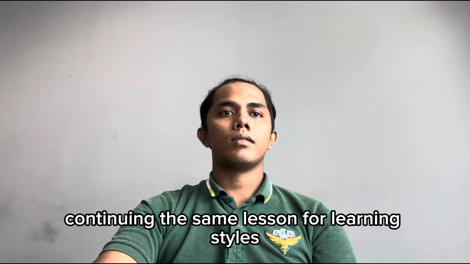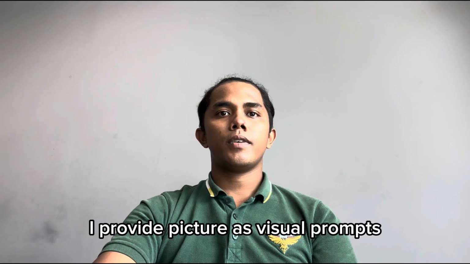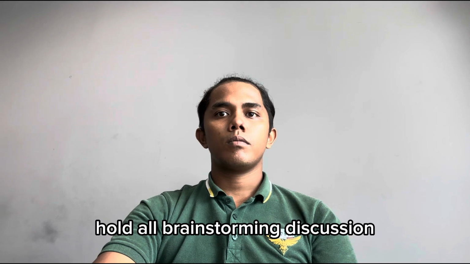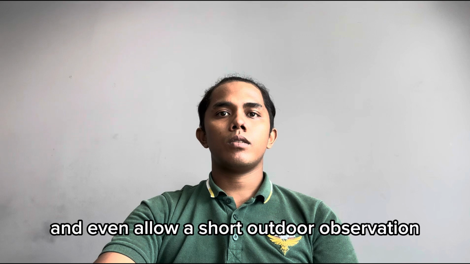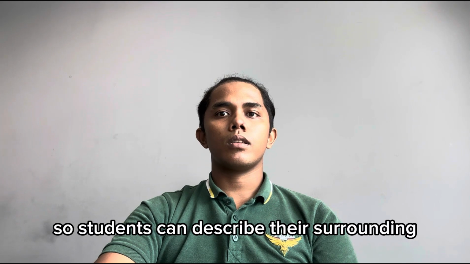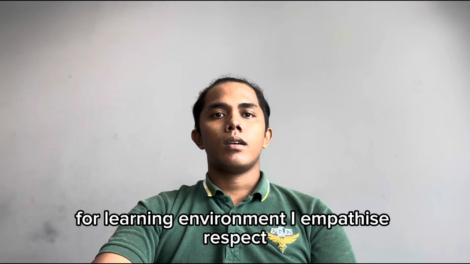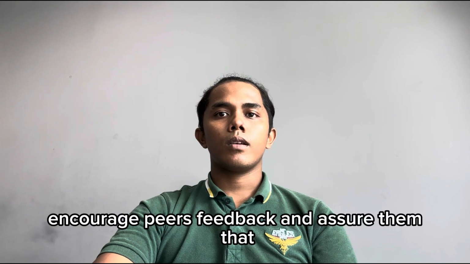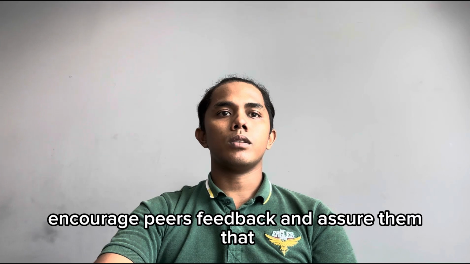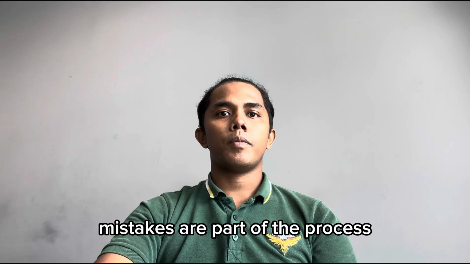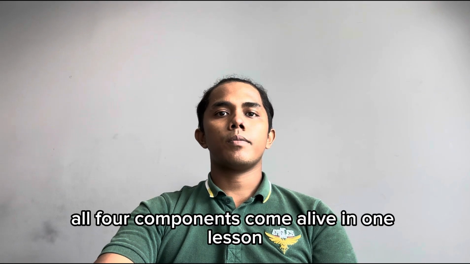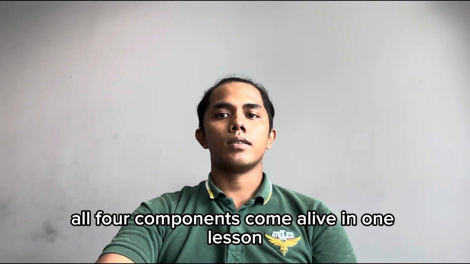Continuing the same lesson. For learning styles, I provide pictures as visual prompts, hold brainstorming, discussion, and even allow a short outdoor observation so students can describe their surroundings. For learning environment, I emphasize respect, encourage peers' feedback, and assure them that mistakes are part of the process. Through these methods, all four components come alive in one lesson.